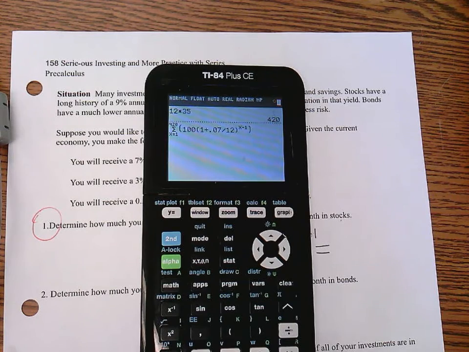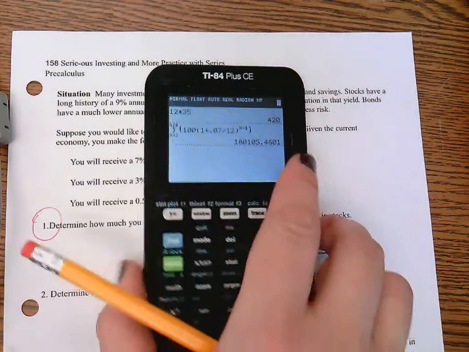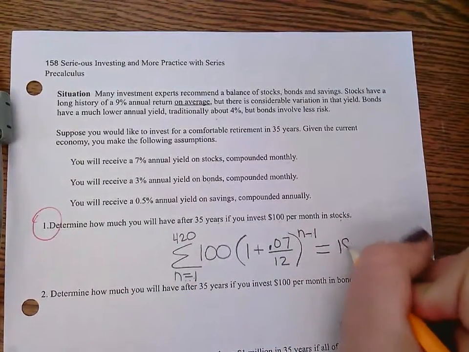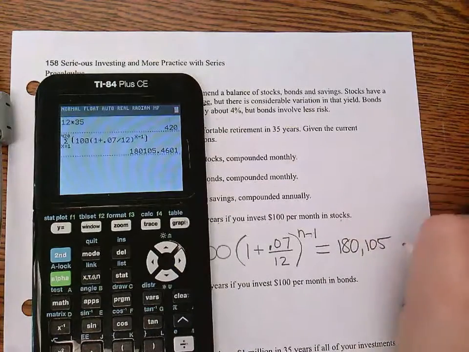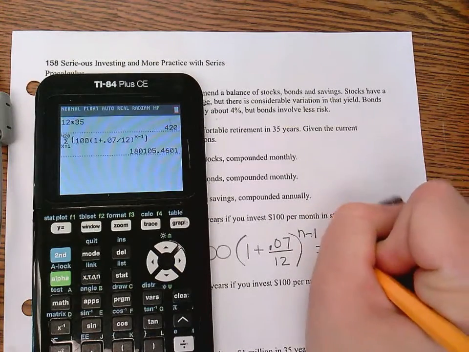So if you did it correctly, let's see how much we have. It's still thinking. 420 compounds is a lot. And my battery's almost dead. Oh, there we go. $180,105.46.